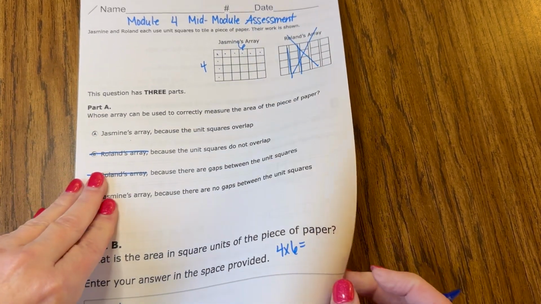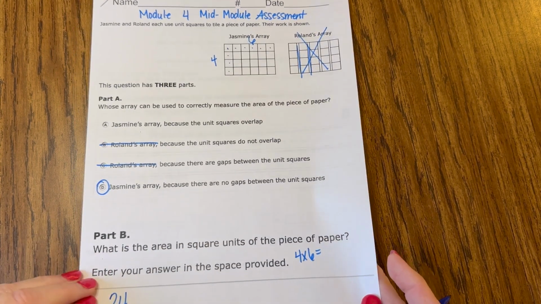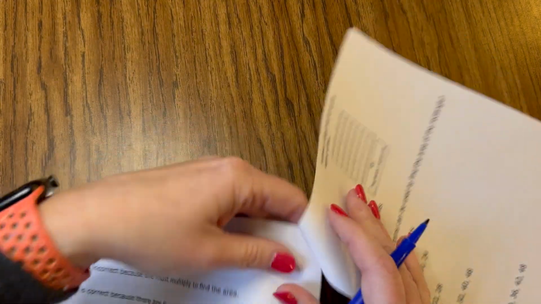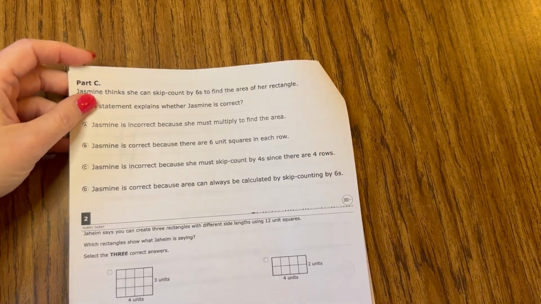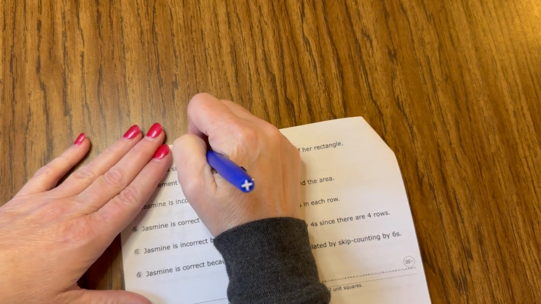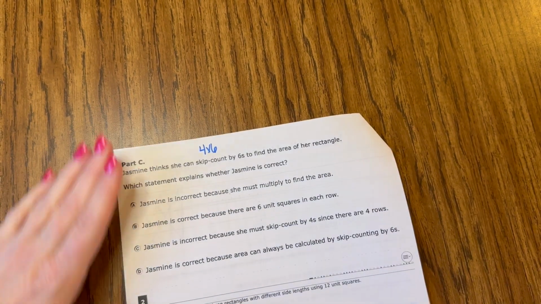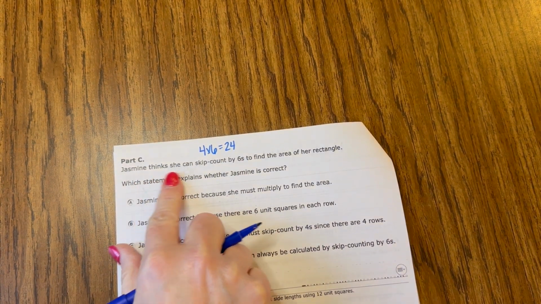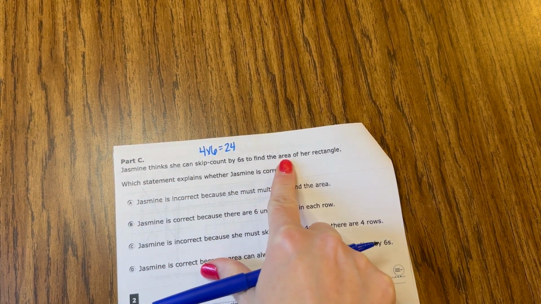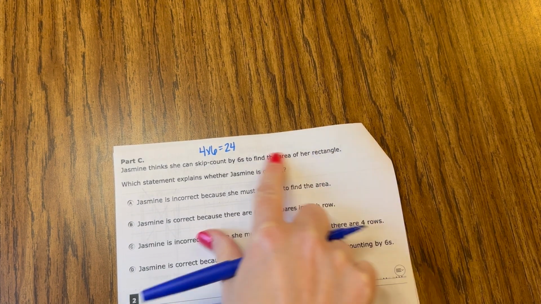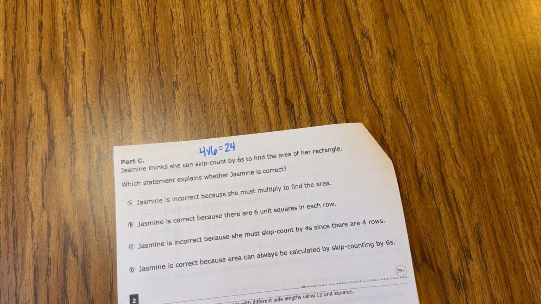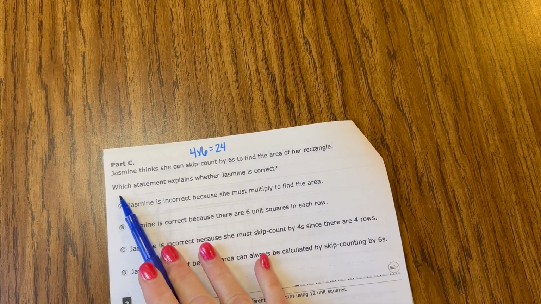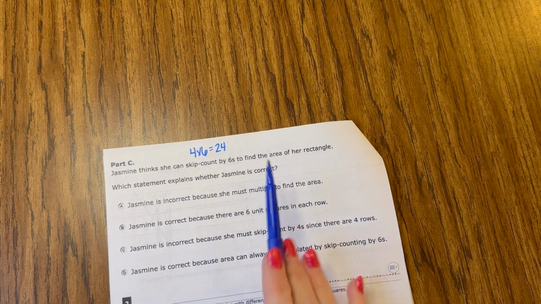Okay. Part C. Okay, I'm going to write up here because I wrote 4 times 6, right? That was our array. Because the next one says, Jasmine thinks that she can skip count by 6s to find the area of her rectangle. So looking at this equation, I know that I can skip count by 6s because 4 times 6, right? Which statement explains whether Jasmine is correct?